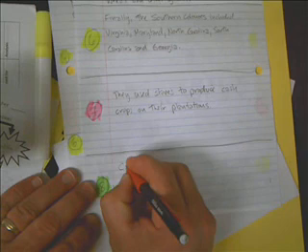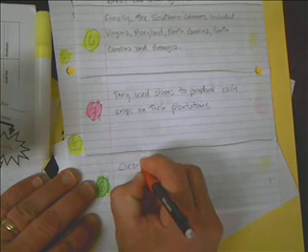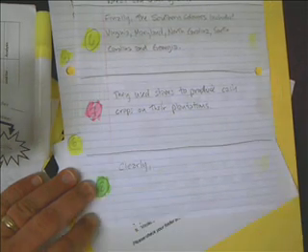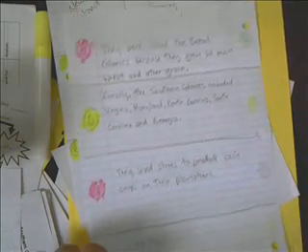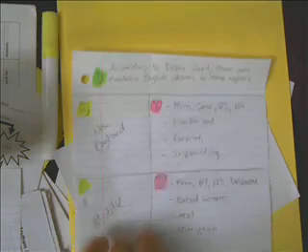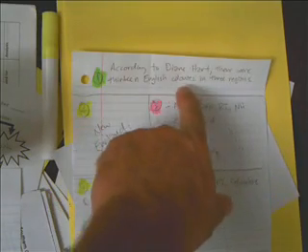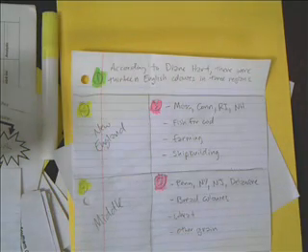Now, for our last sentence, we need one of those conclusion starters, and that was the sheet that you should have. And the one I chose was clearly. You could do in conclusion, to sum up, things like that. Again, there was a handout on those. And for a conclusion, what we're really going to do is restate the main idea.